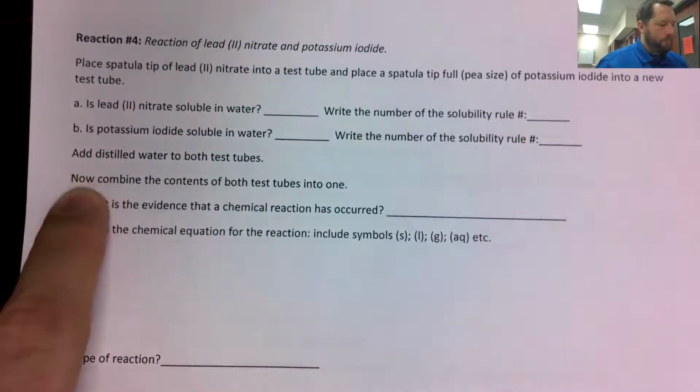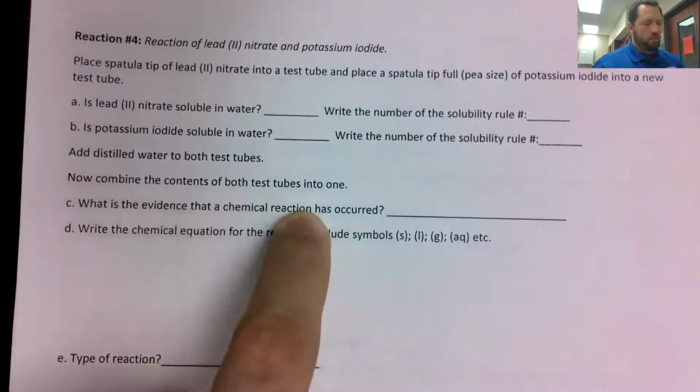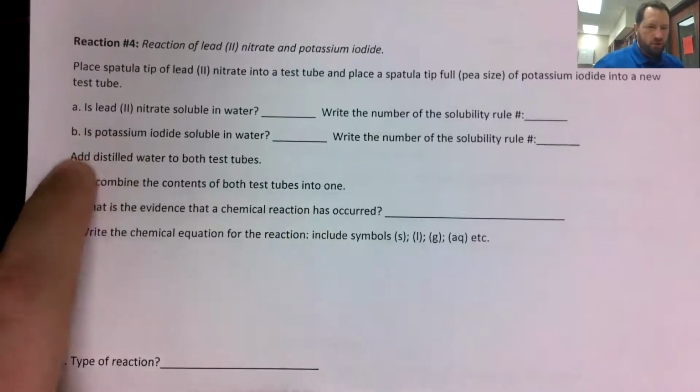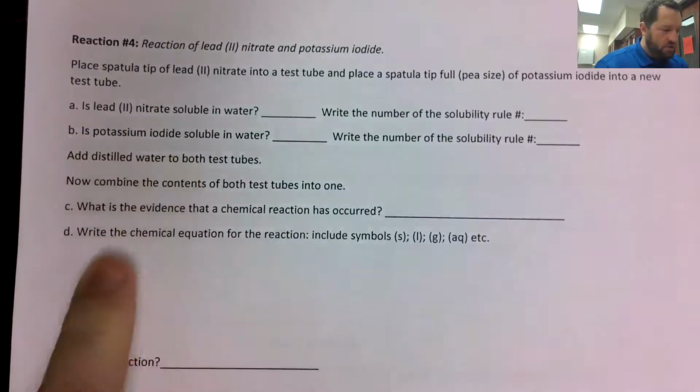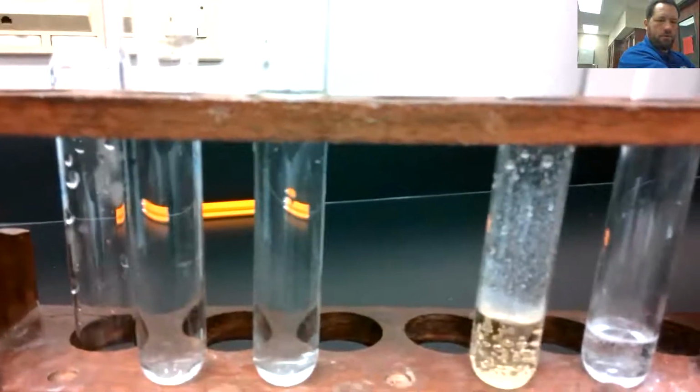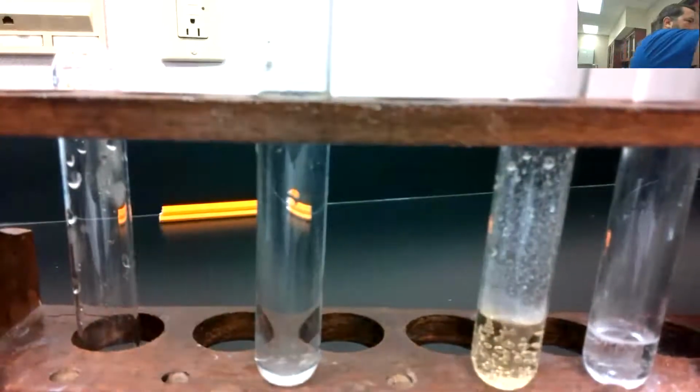Now, we combine the contents into one test tube. So part A is lead 2 soluble, part B is potassium iodide soluble. Now we're going to mix that. Get you guys set up so you can see this as well as possible.